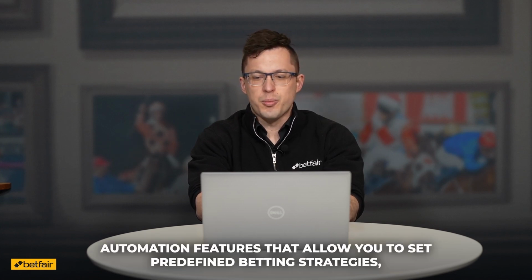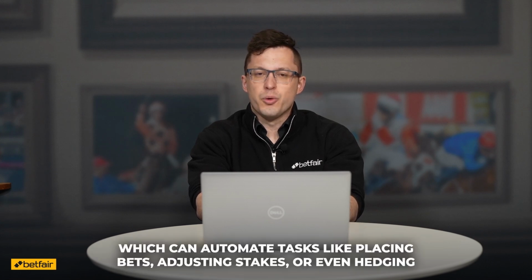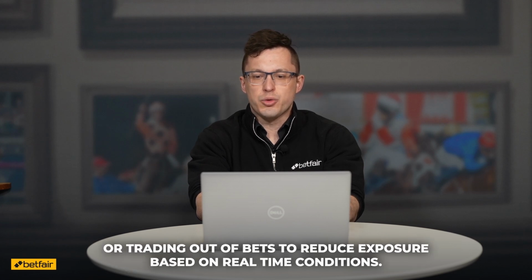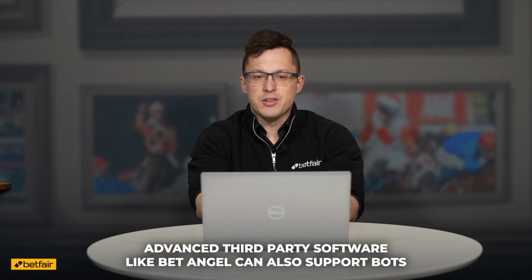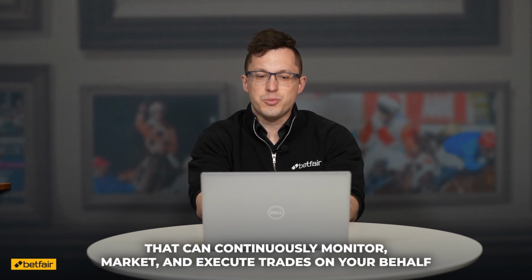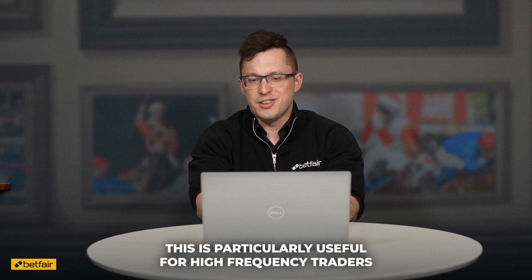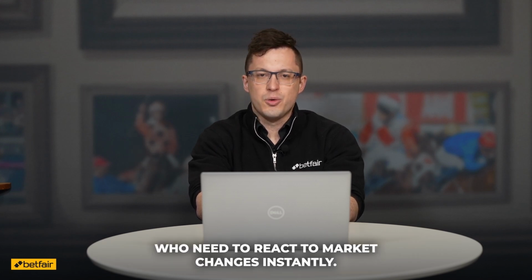Some tools offer automation features that allow you to set predefined betting strategies, which can automate tasks like placing bets, adjusting stakes, or even hedging or trading out of bets to reduce exposure based on real-time conditions. Advanced third-party software like BetAngel can also support bots that can continuously monitor markets and execute trades on your behalf based on triggers such as odds movement, trading volume, or other criteria. This is particularly useful for high-frequency traders who need to react to market changes instantly.